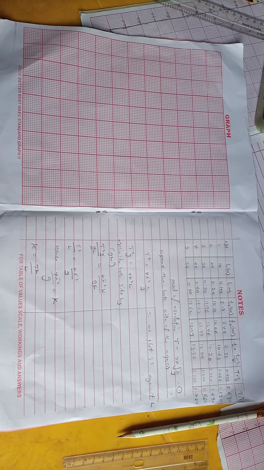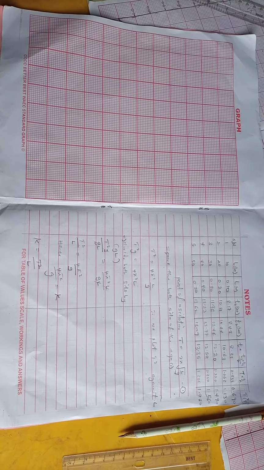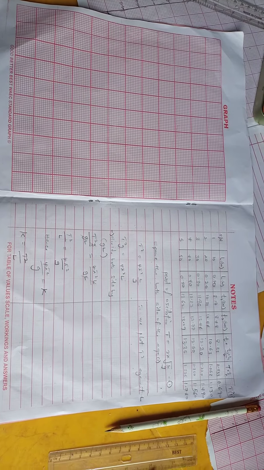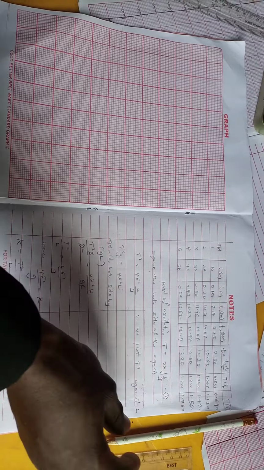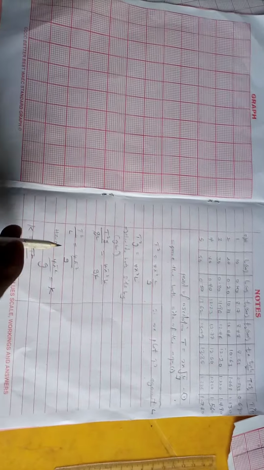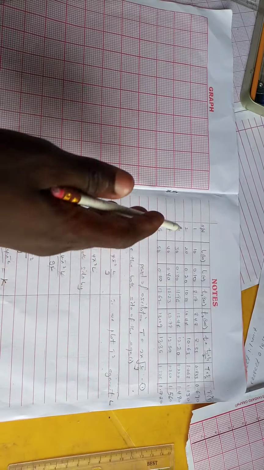Then we have done the necessary things. The practical has been done, and now this is the stage whereby we need to plot the graph. As you can see, we have everything here. We have our graph. We have drawn the table.